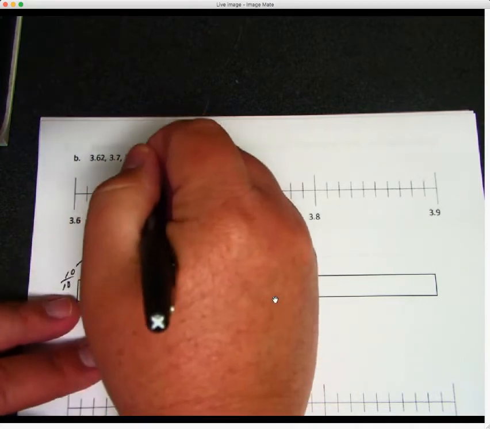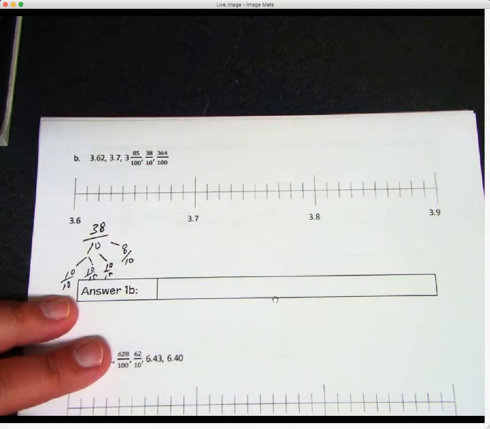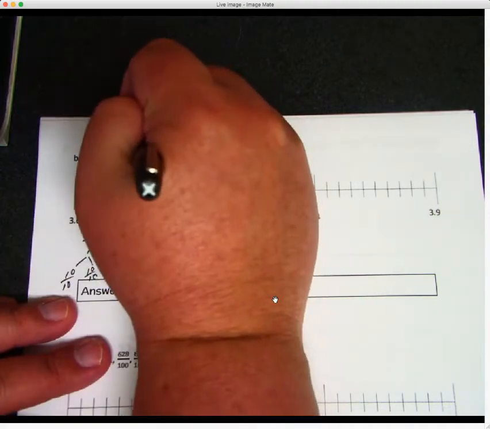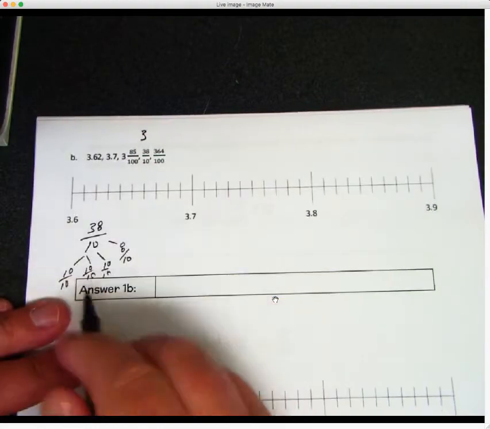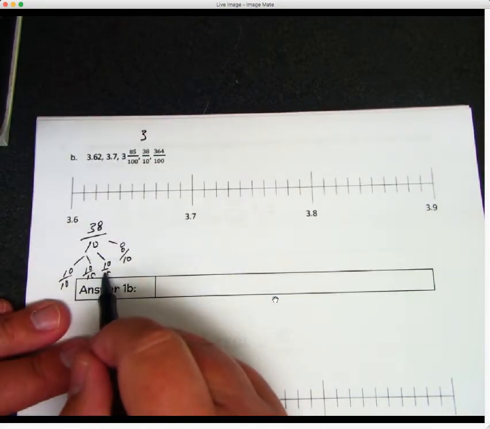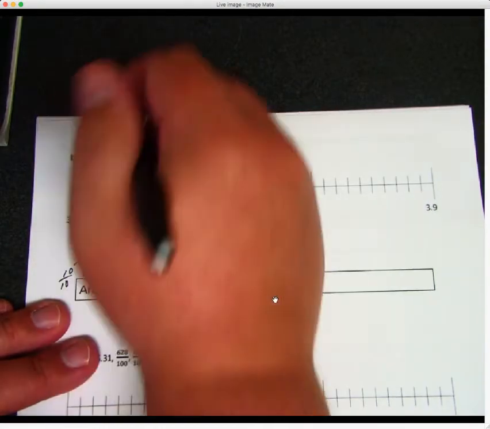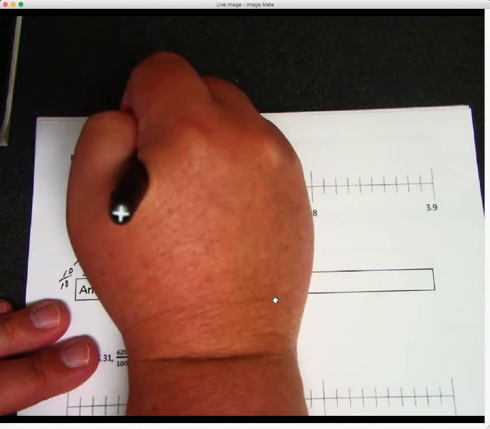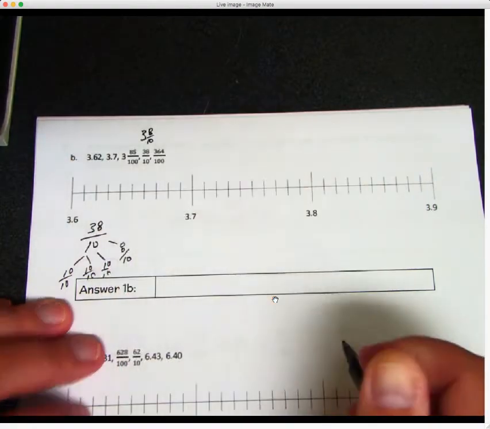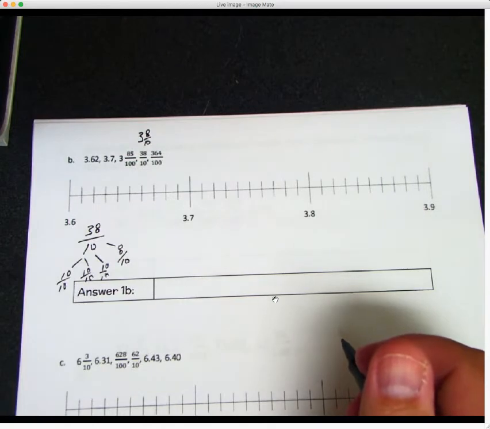So 38 tenths tricked me. It does have a whole number. It's actually 1, 2, 3 wholes and 8 tenths. So 38 tenths is 3 and 8 tenths. I got tricked again. 364 hundredths is an improper fraction.